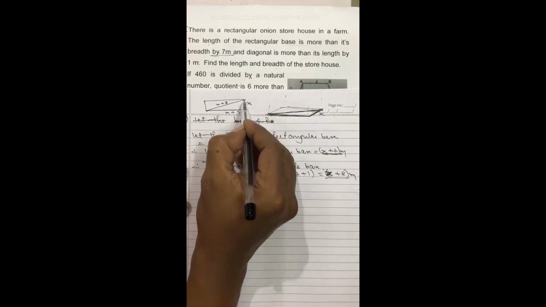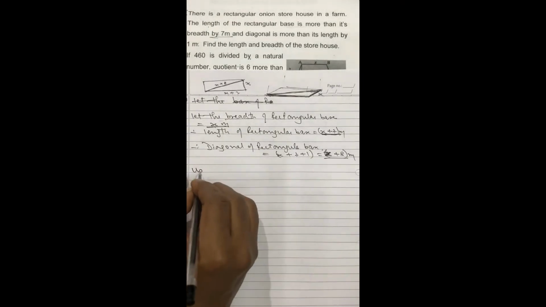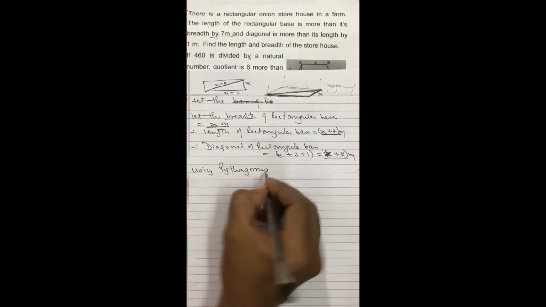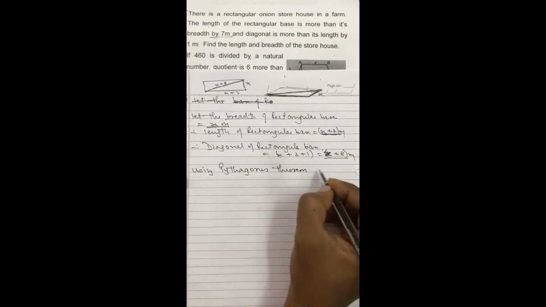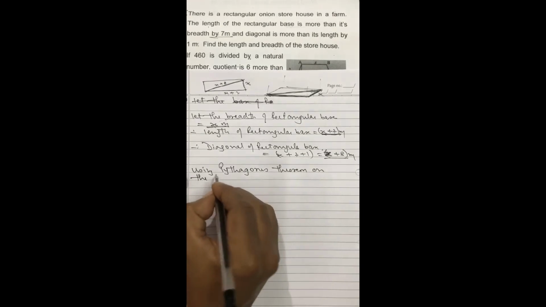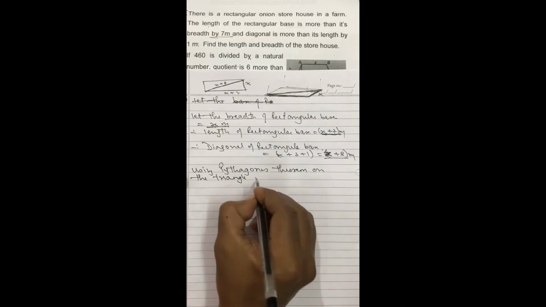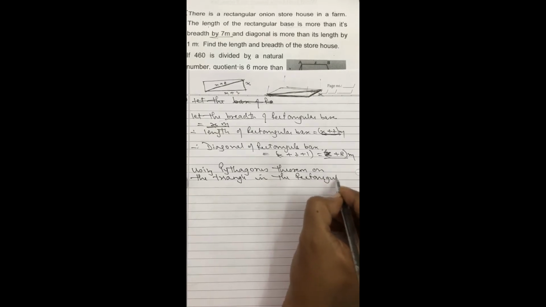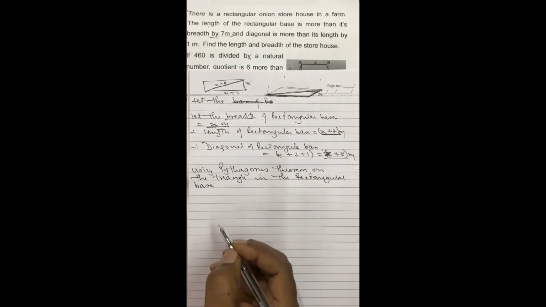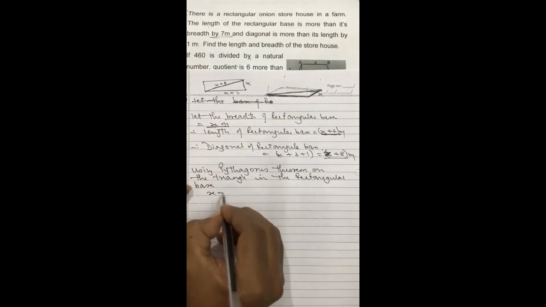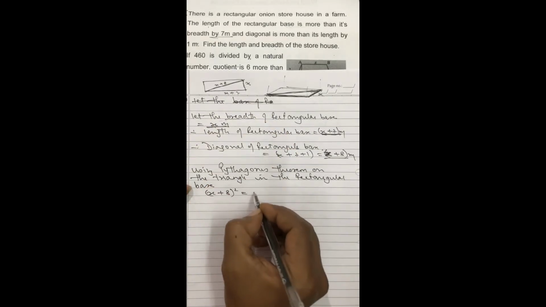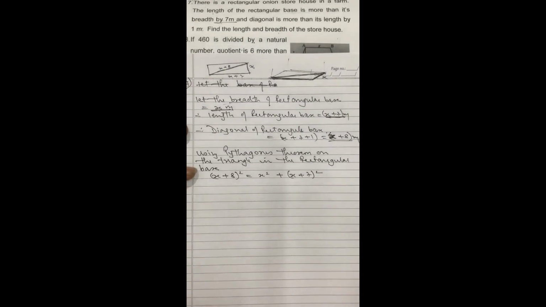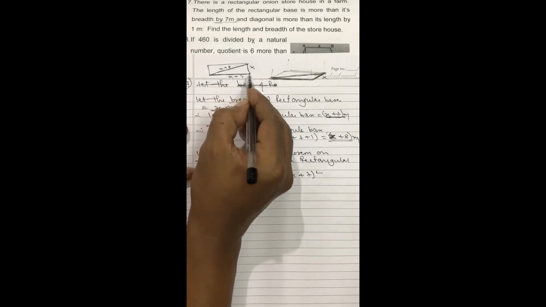So by Pythagoras theorem on the triangle in the rectangular base, this diagonal x plus 8 the whole square is equal to x square plus x plus 7 the whole square. Hope you understood this. Are you getting this? This is how we are getting that.